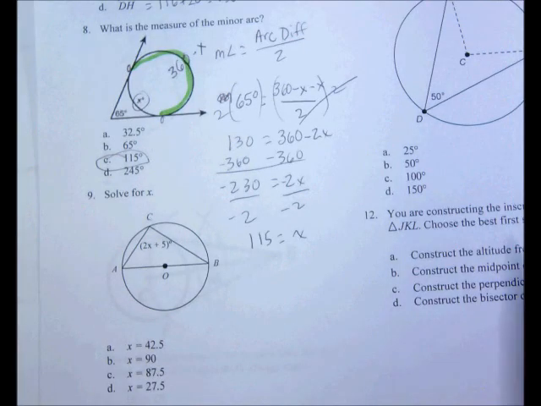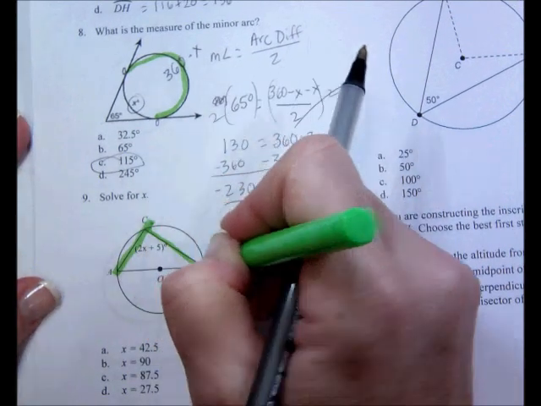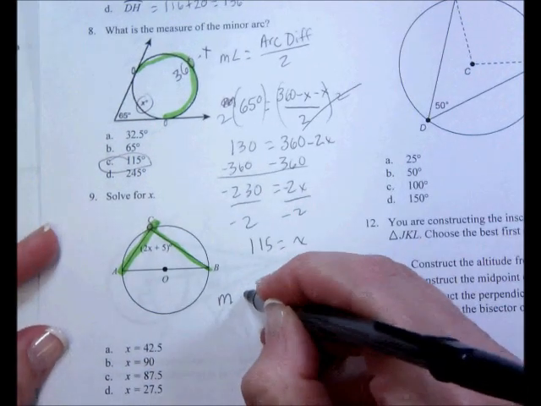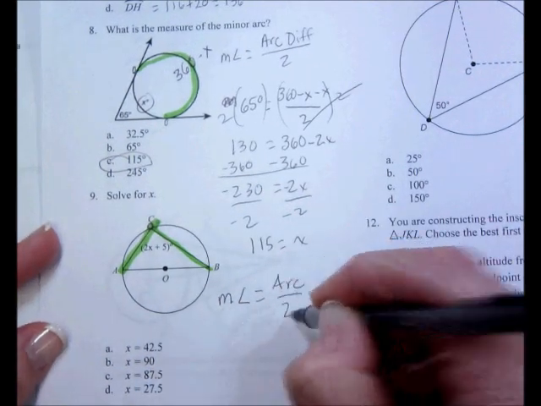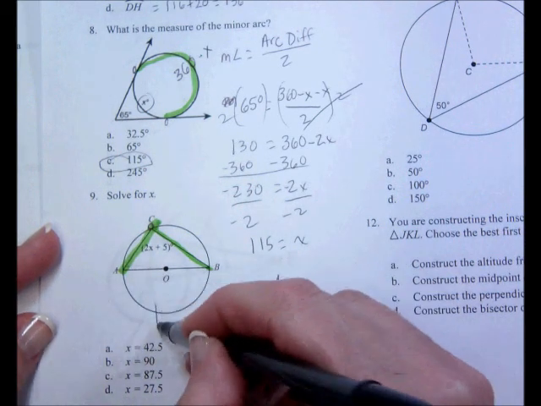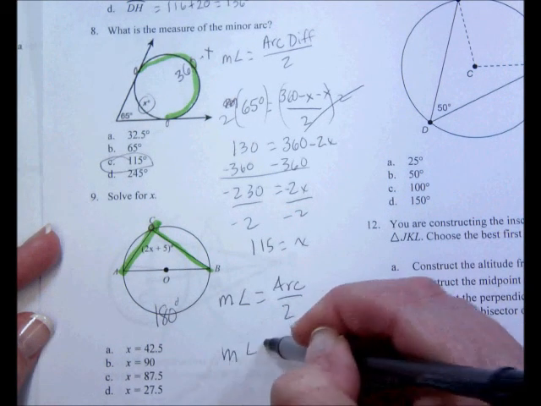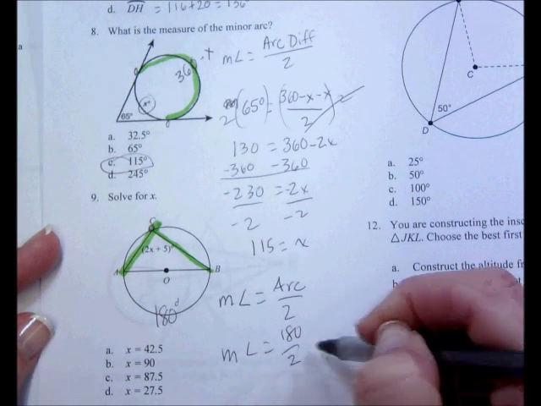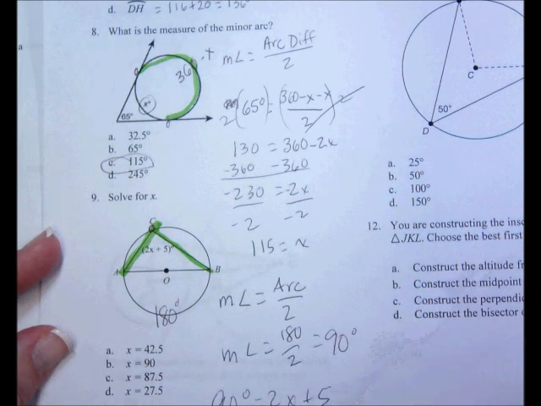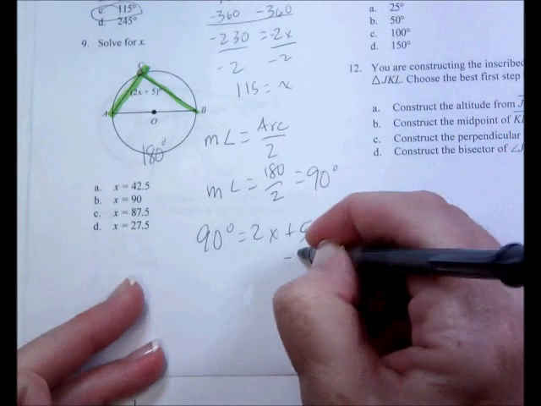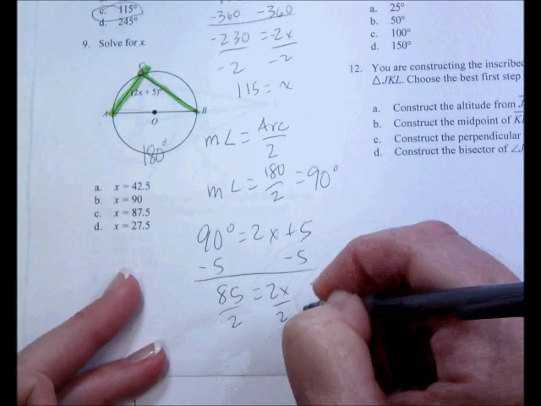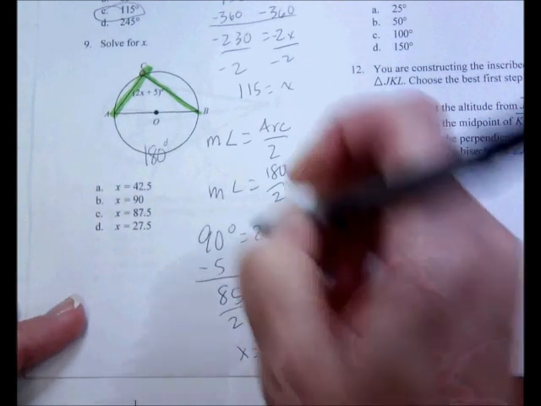Number 9. I want to solve for x, and x has to do with this angle that is an inscribed angle with the vertex on the circle. So the measure of the angle is equal to the arc divided by 2. Here I know that this is a diameter, and so this arc is 180. So the measure of the angle is equal to 180 divided by 2, which is 90 degrees. And then I set 90 degrees equal to 2x plus 5, and then use my algebra skills and solve for x divided by 2, and so x is equal to 42.5.